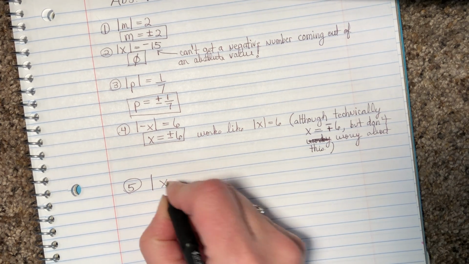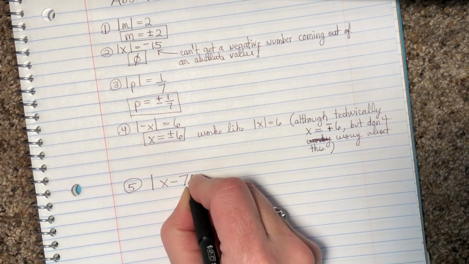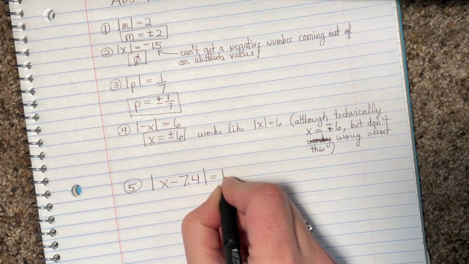So we have the absolute value of x minus 7.4 equals 1.6.